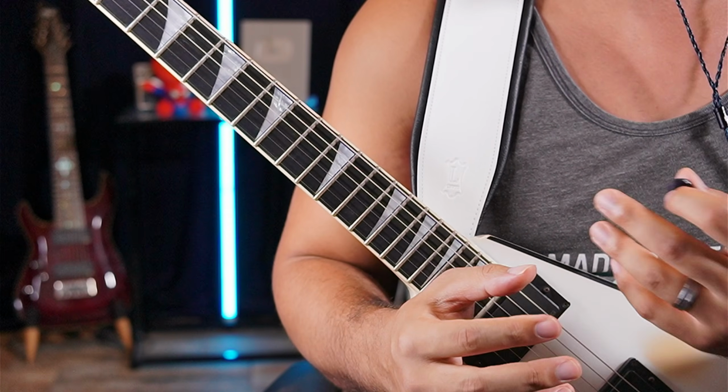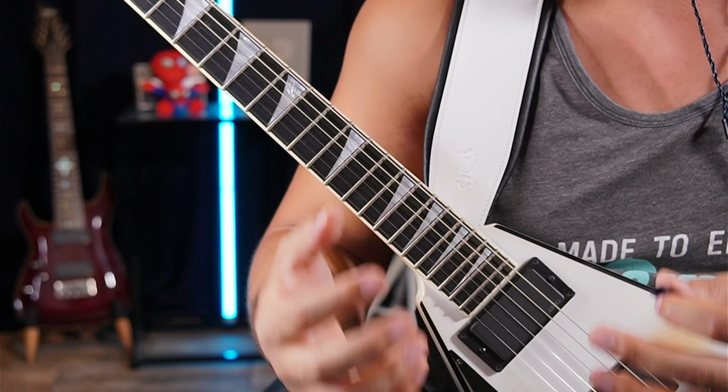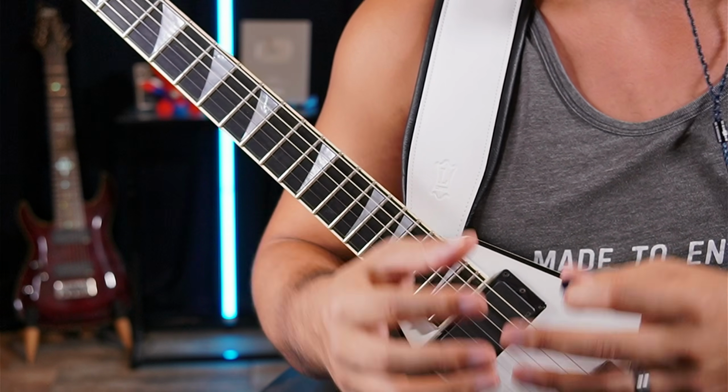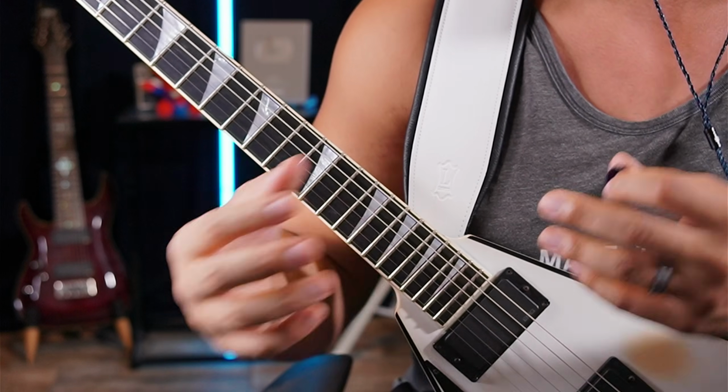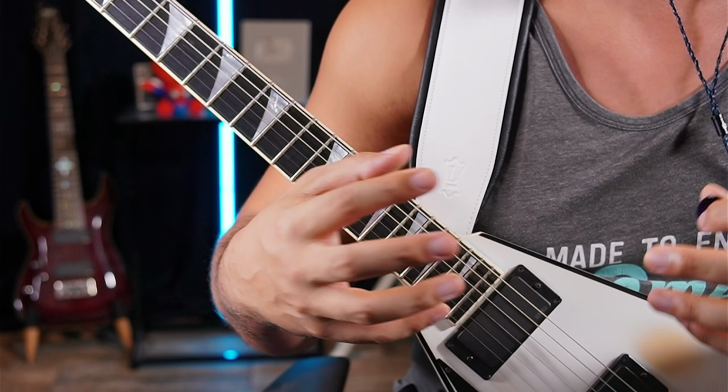When it comes to soloing with the Dorian mode, at least in the way that I like to use it, I love landing on the 3rds and the 7ths. And because of how the scale is structured, it's very easy to stylistically find yourself landing on the 3rds, the 7ths, and sometimes even the major 6th, and it just sounds so emotional.